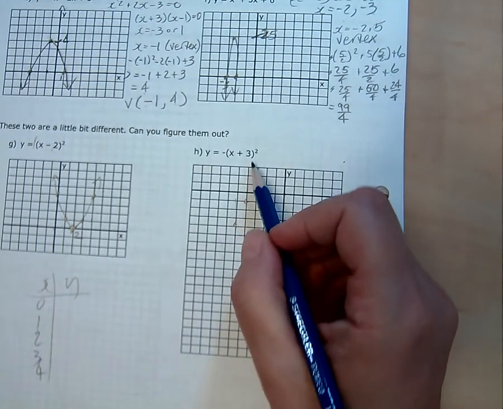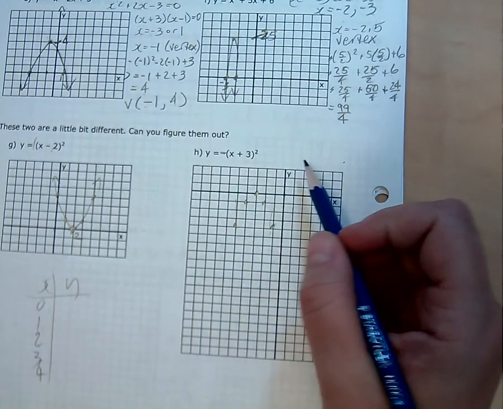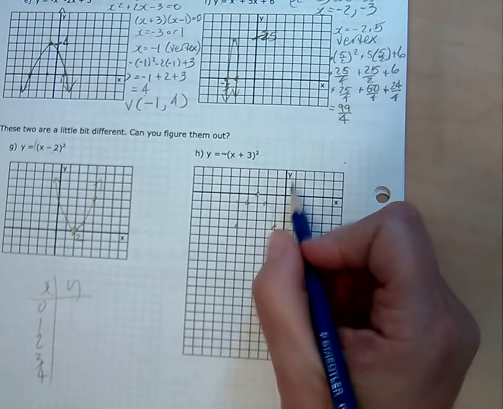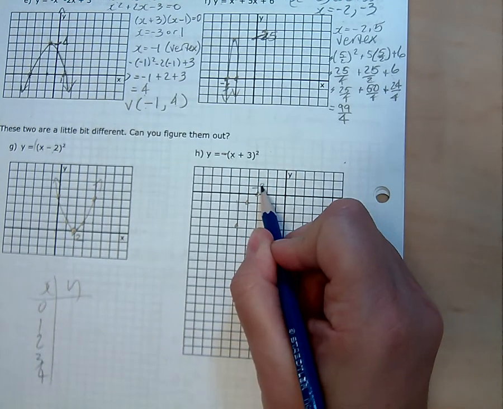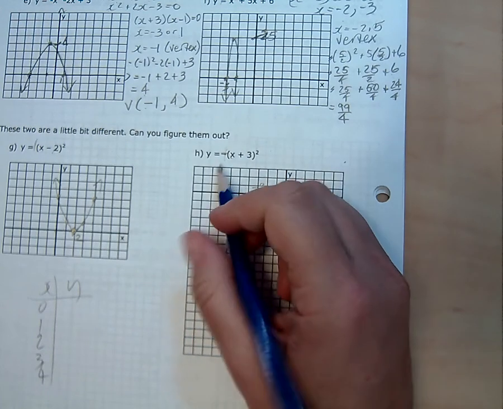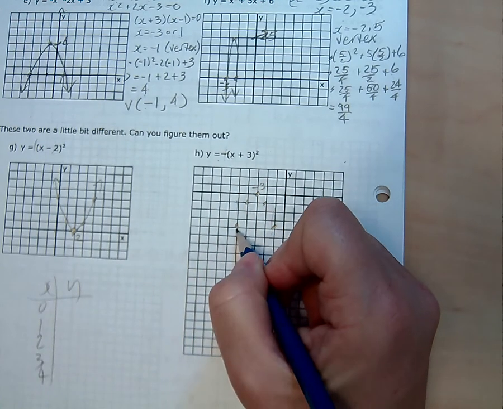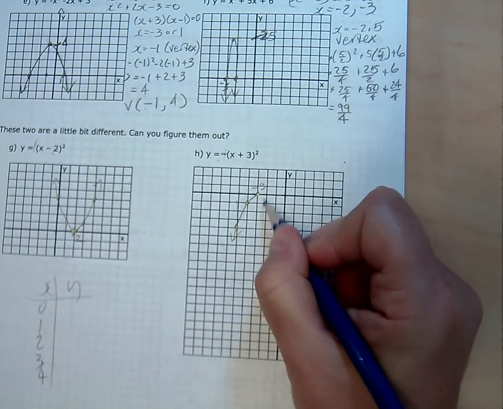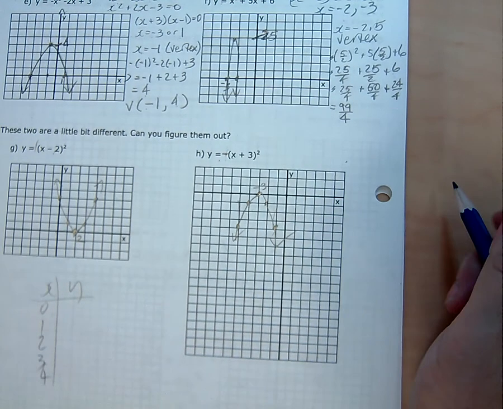Here, we know that this is concave down because it's negative, and when x is -3, we have a 0. Because there's a 1 in front of there, we're going to go over 1, down 1, over 1, down 3, and then we're going to connect our dots. There you go.